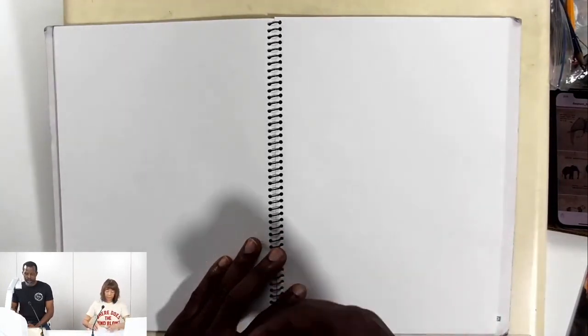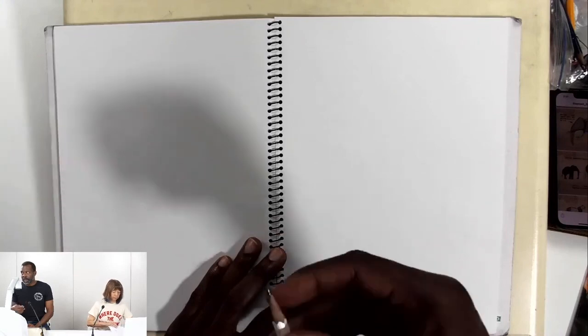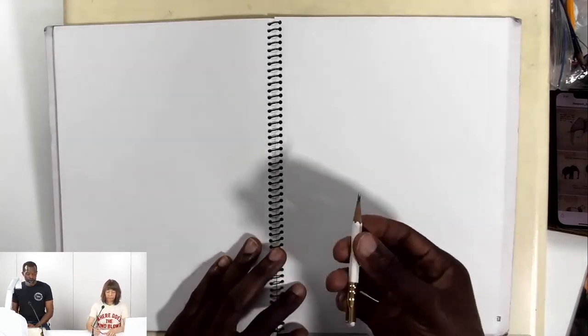Okay, so very briefly, I'm going to just draw a little bit of human anatomy here just to make some things clear in terms of some things I tend to think about when I'm drawing the figure.